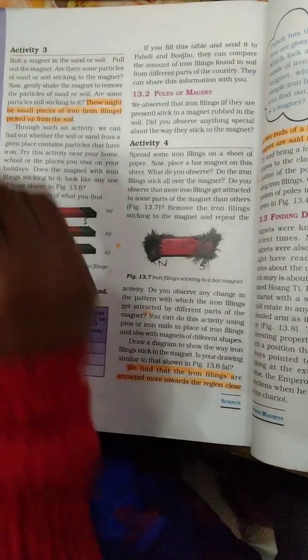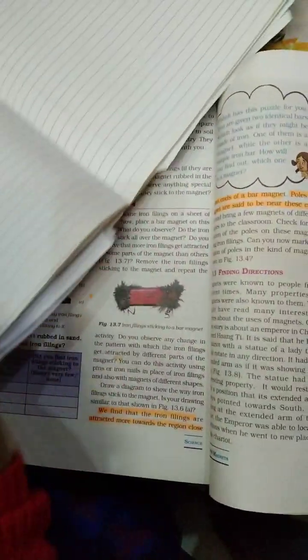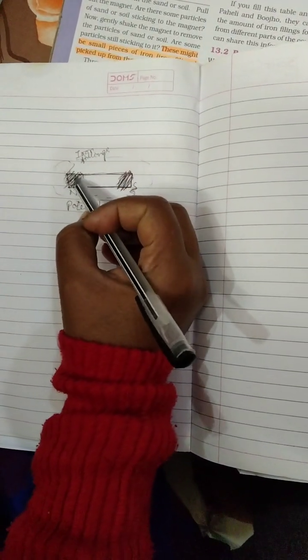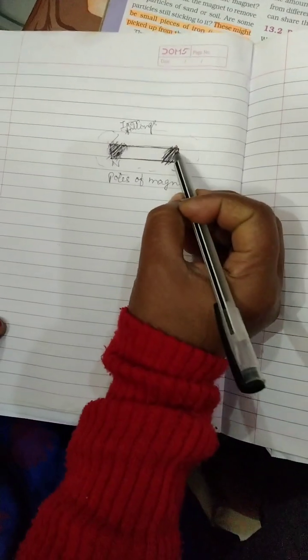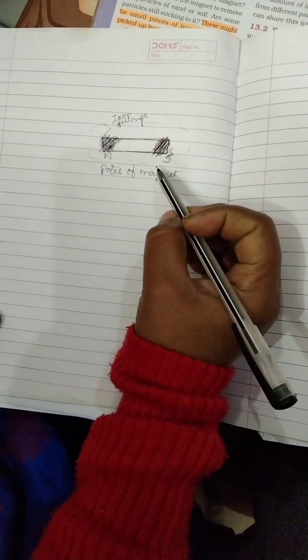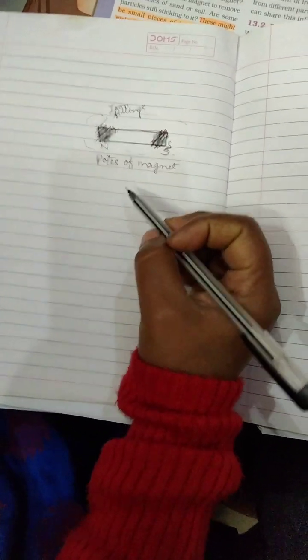As we draw a diagram of this, you have seen that maximum iron filings stick to the poles of the magnet, and these diagrams are very similar even as we change the shape of the magnets.